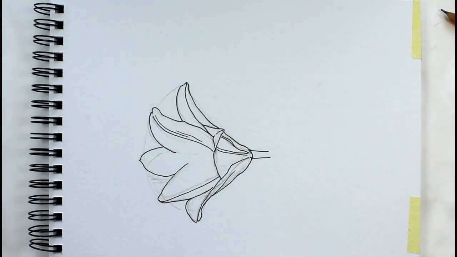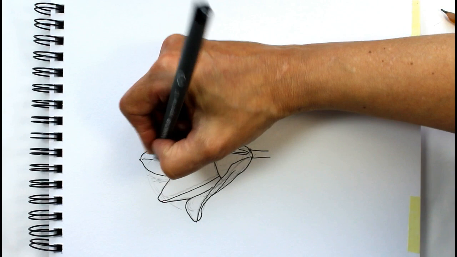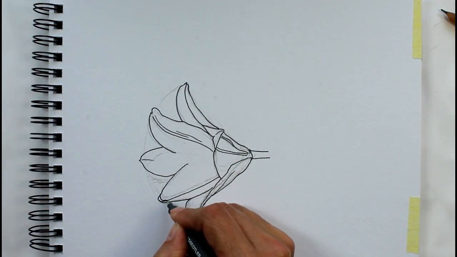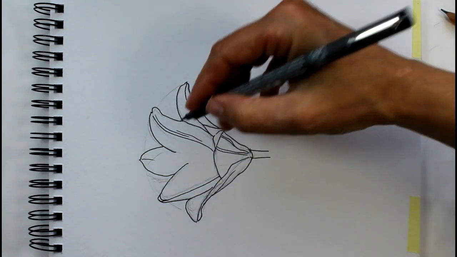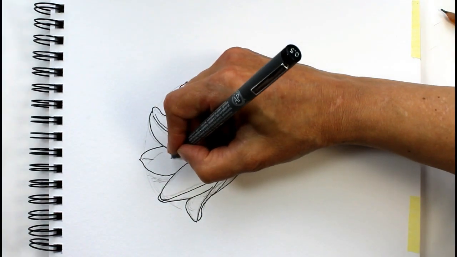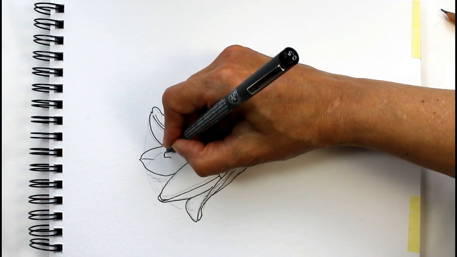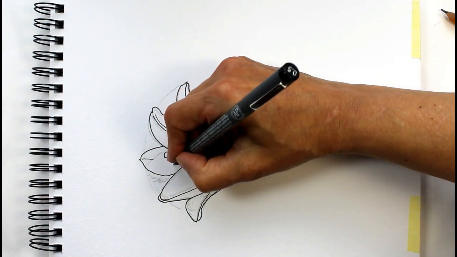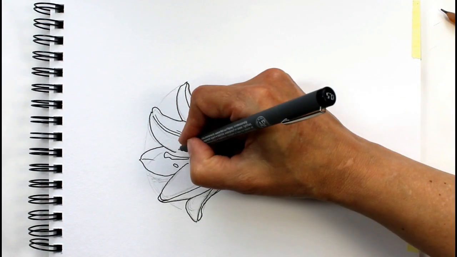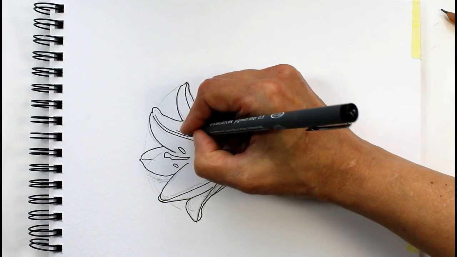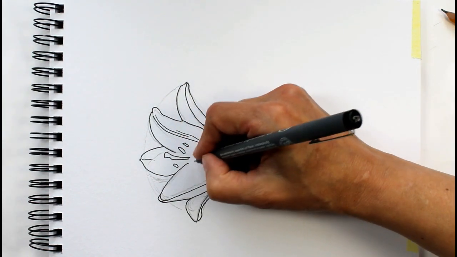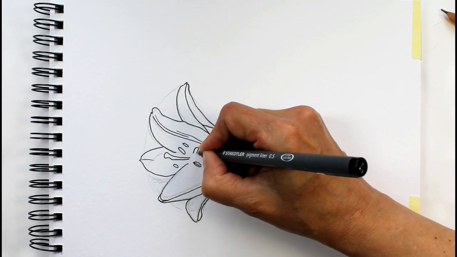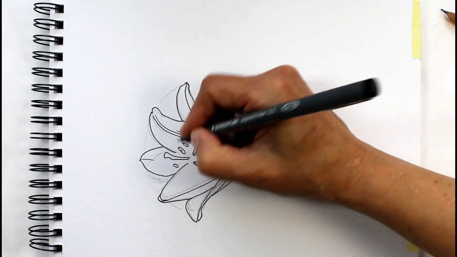Okay, so I think that's probably enough. I'm going to put that line there even though you can't really see it. I think it's just going to help. And then we'll put these distinctive shapes in the centre here. So it's like a little fan is this central bit. And then again, you don't have to look at every single little bit of pollen and have it in the same direction as it is on the photograph, or the same number. As long as you get that feeling for those, and that gives it the feeling of being a lily.